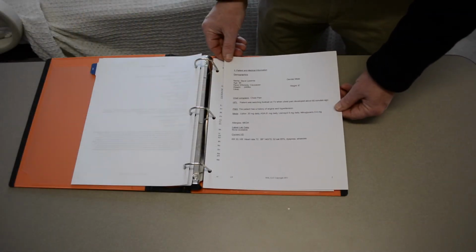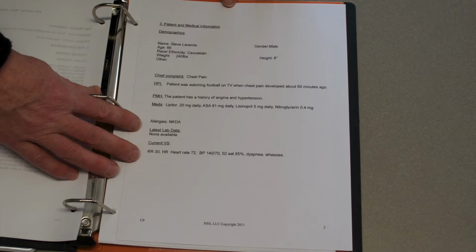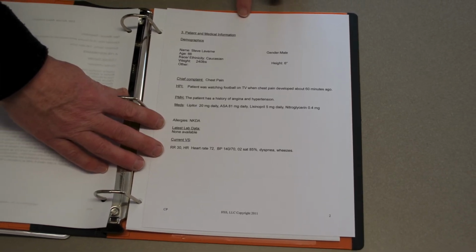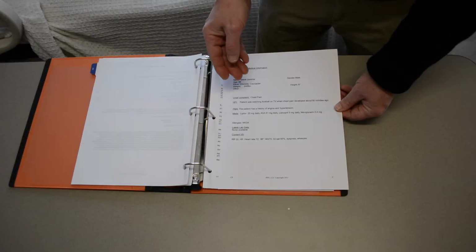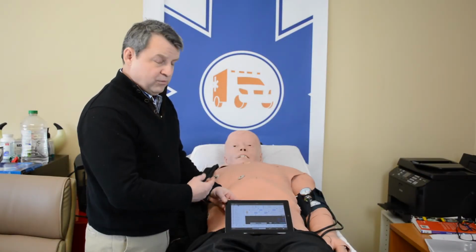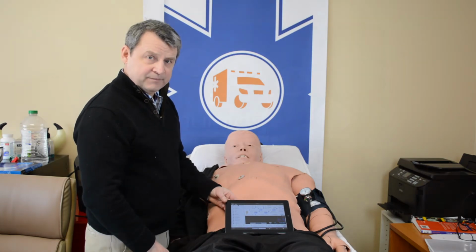A slight variation in the pre-performance section for the nursing scenarios is that we have included chart data, history of present illness, medications, as well as standing orders if those apply. We can now take a close look at the scenarios in action with the iPad and the mannequin running.